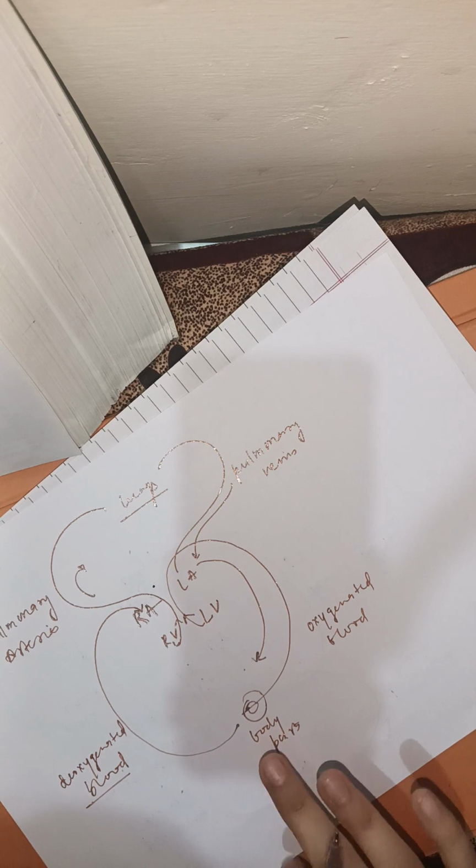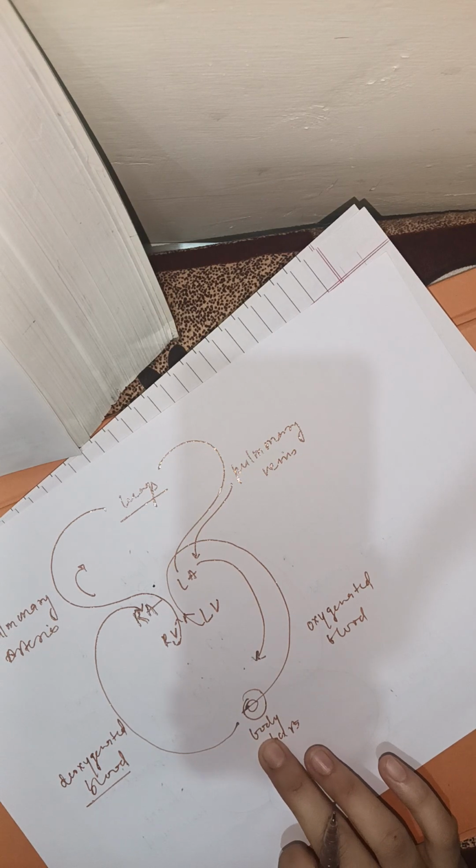This is a systemic, and upper is the, what is this? Pulmonary. कि पल्मोनरी ऊपर है ना, ये हार्ट है हमारा बीच वाला, तो मैंने उल्टा बना दिया, नहीं ठीक ही बनाया.